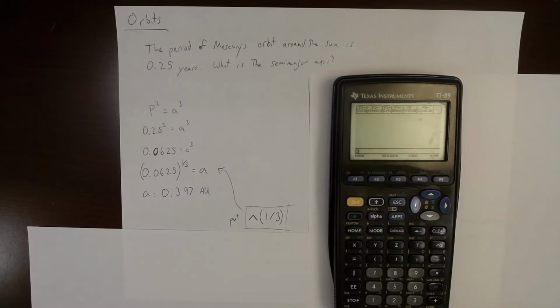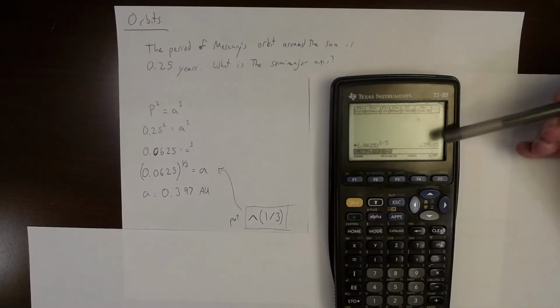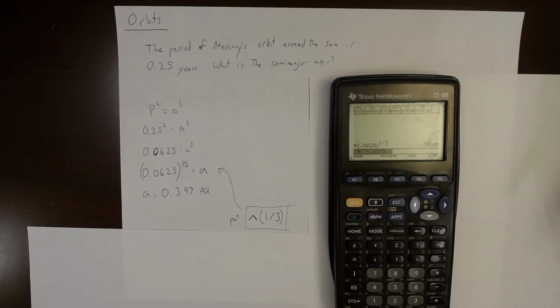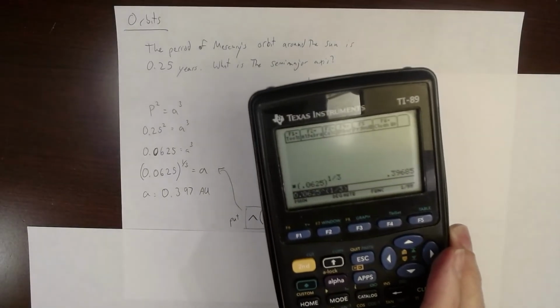So 0.0625 caret, and if I want to do to the 1/3, I would do parentheses 1 divided by 3. If you don't do the parentheses, it's going to raise it to the first power and then just divide the whole thing by 3. So you have to put parentheses around it, and you hit enter, and you get 0.397, or close enough, if you can see that right there.